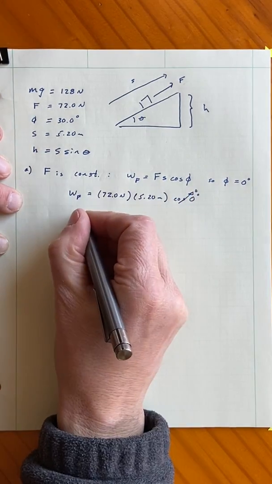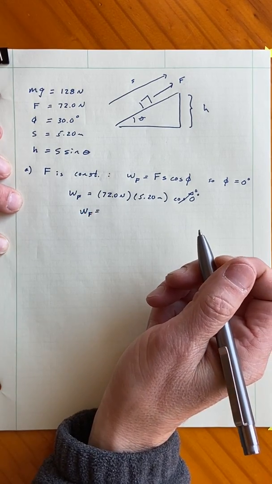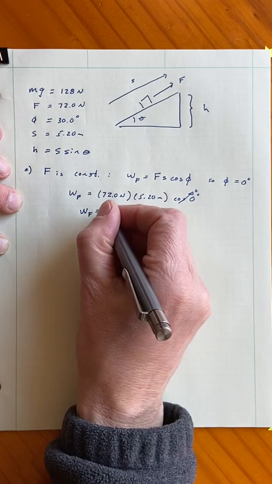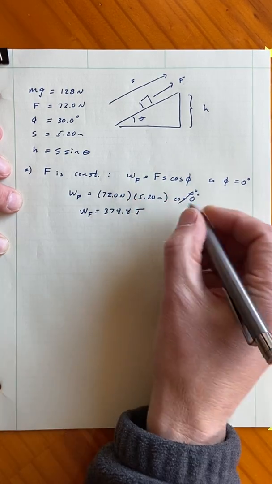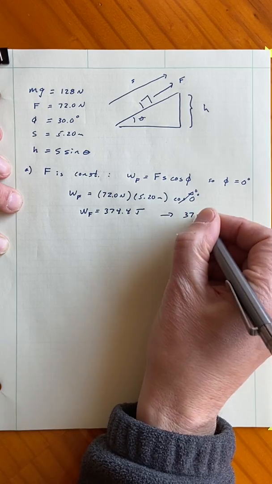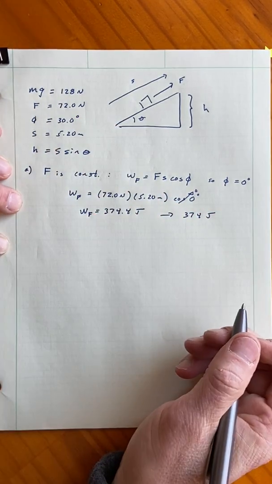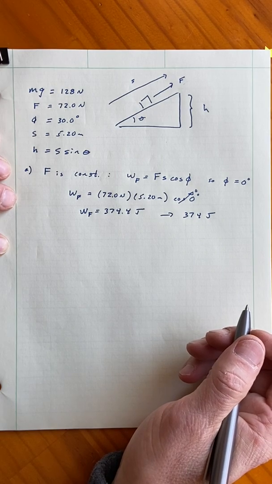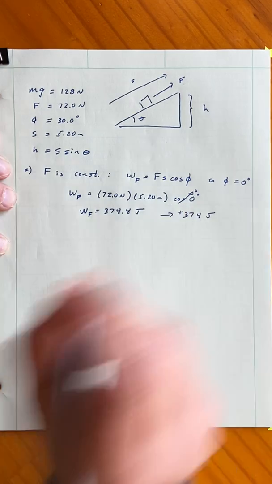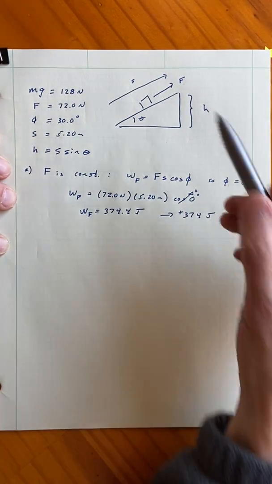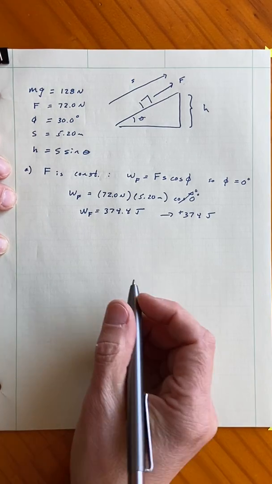That's pretty easy to multiply out, and you get 374.4 joules, which rounds to 374 joules to 3 sig figs, since all these other values were given to 3 sig figs. It's important to note that the work comes out positive, which is what I would expect when the force and the displacement are in the same direction.